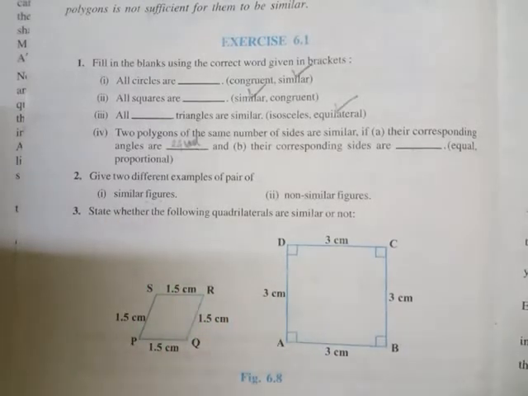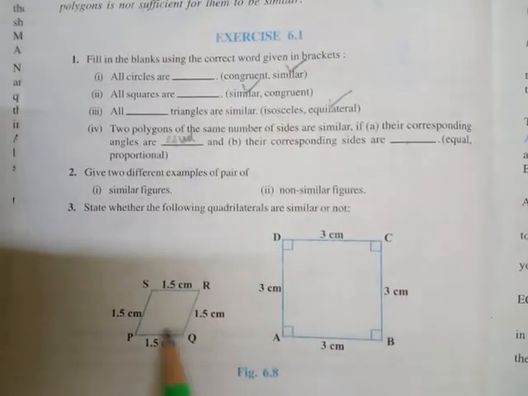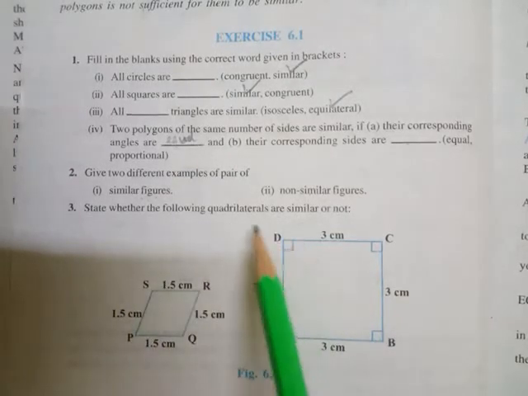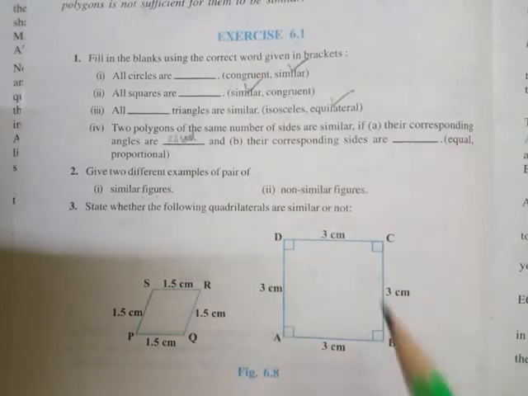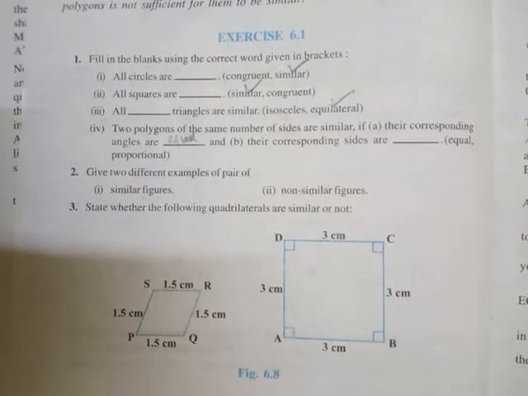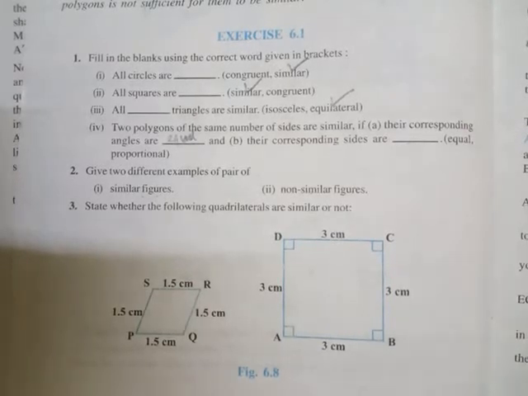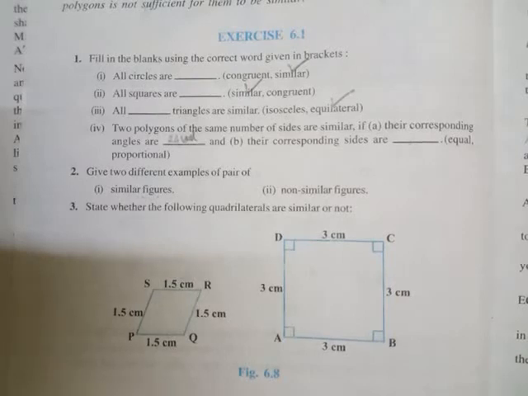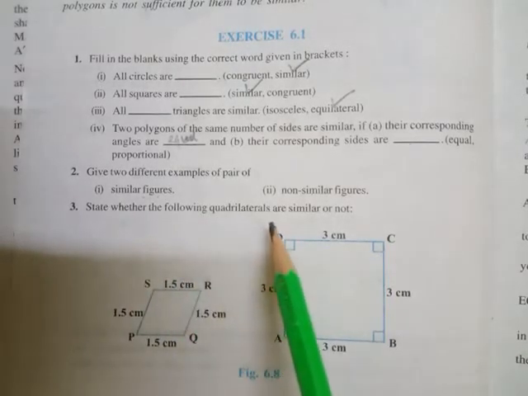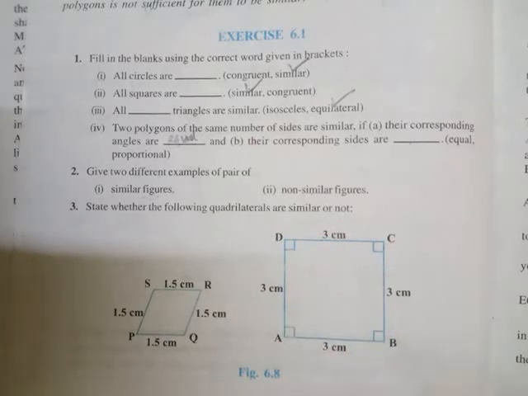Now question number 3. Two figures are there, as you can see in the video. State whether the following quadrilaterals are similar or not. Students, look, a quadrilateral means a figure bounded by 4 line segments. It may be a trapezium, a square, a rectangle, or a parallelogram also. All are under the quadrilateral. The question says state whether the following quadrilaterals are similar or not, so we have to check whether they are similar or not.